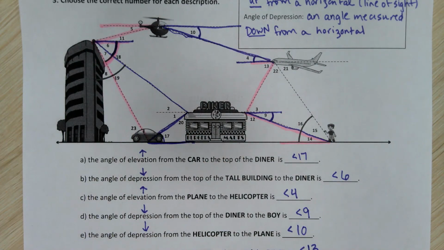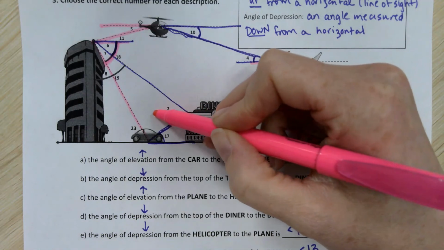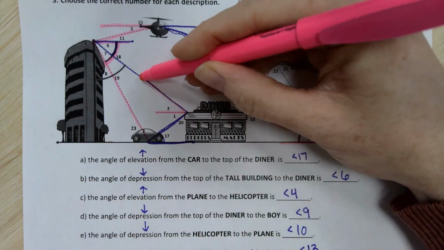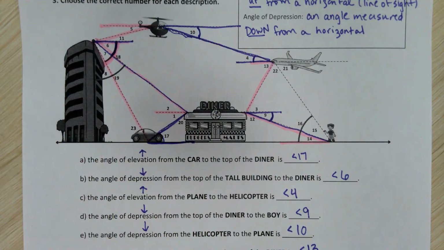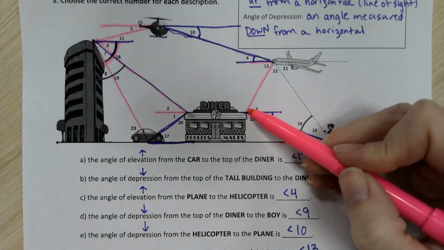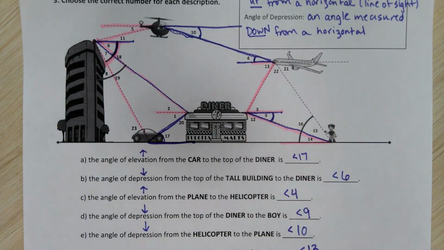For letter J, it's the angle of elevation up from the top of the diner to the top of the tall building. So top of the diner to the top of the tall building is going to be angle 2 right there. For K, it's the angle of elevation up from the top of the diner to the plane. So the top of the diner up to the plane would be angle 3.